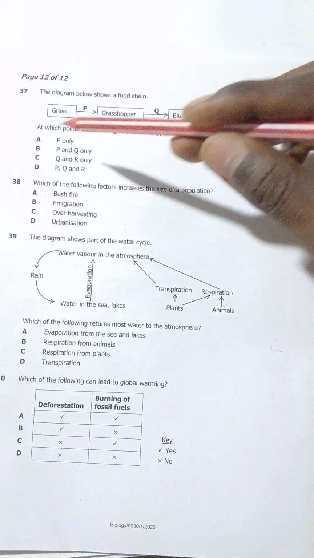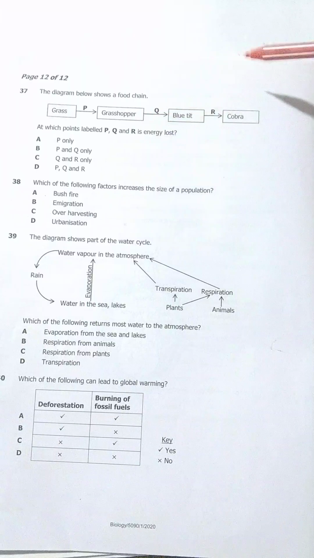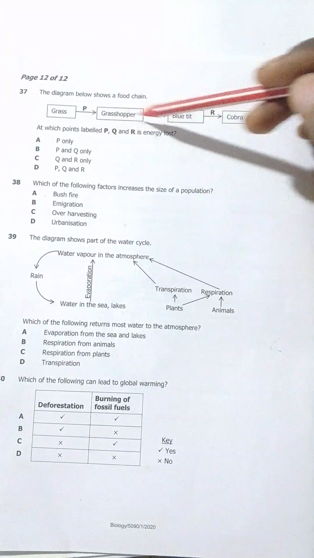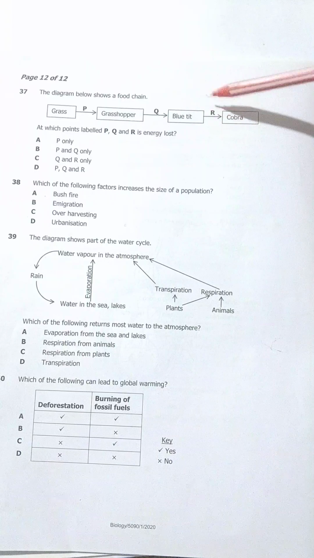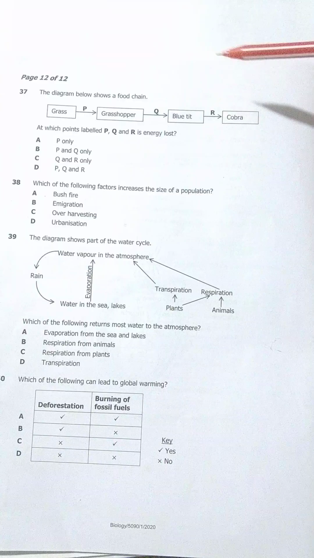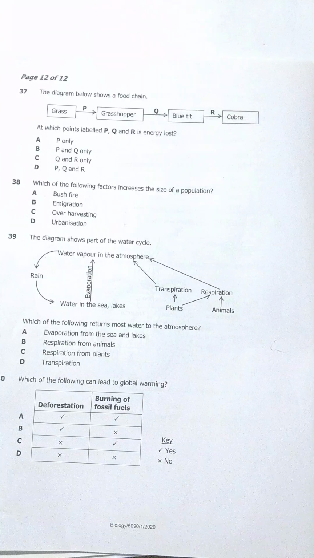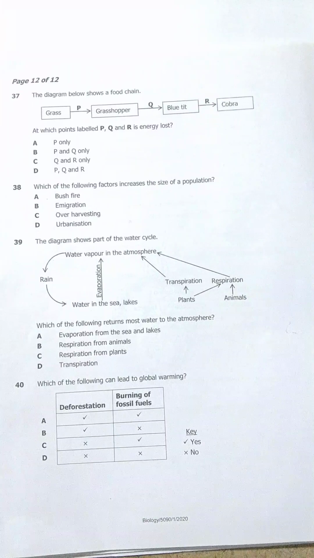So at which point labeled P, Q, and R is energy lost? So here energy was lost, here energy was lost, even here energy was lost. So the answer there now becomes D. P, Q, and R. At all the points, energy was taken away.